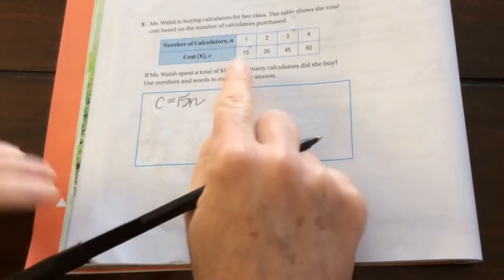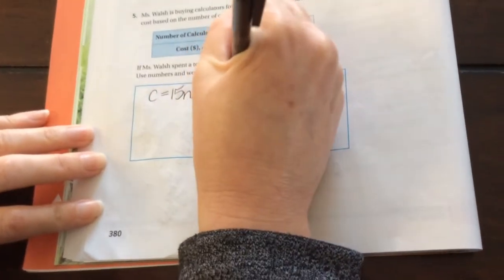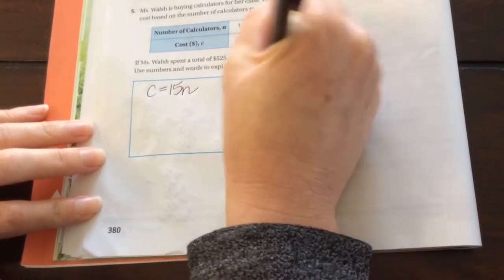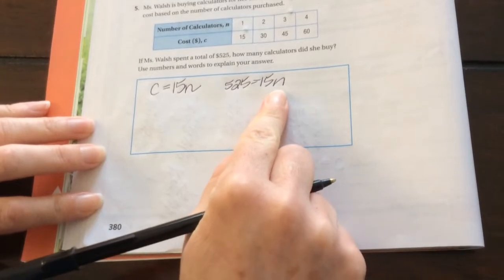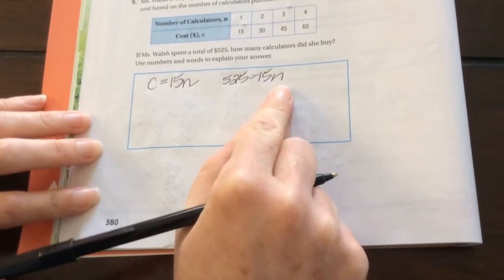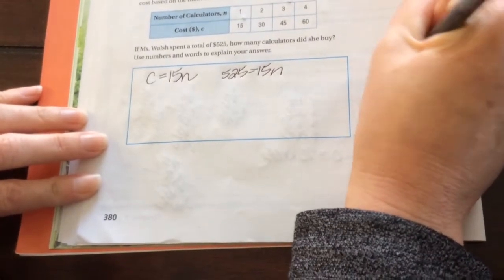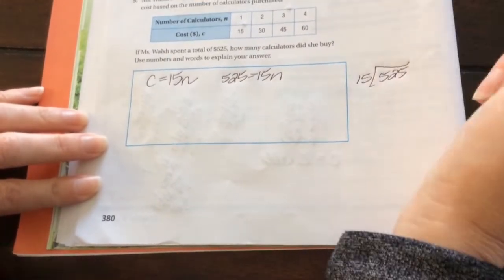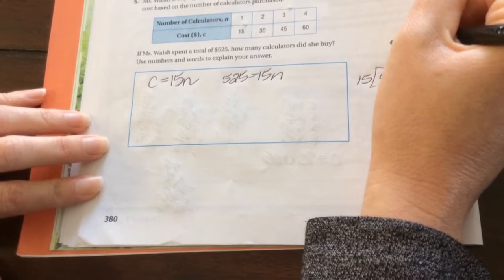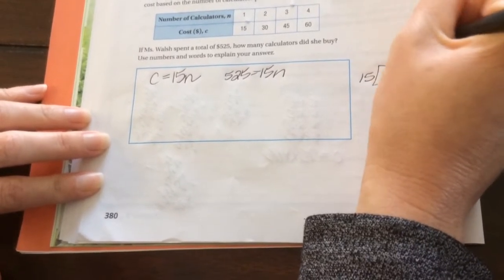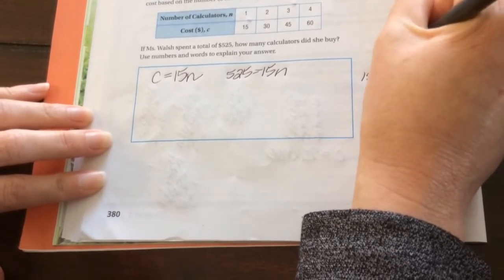So if she spent $525, I could substitute in the $525 for my total cost. And then I could solve for my n. So right now it's being multiplied, so I would have to divide both sides by 15, which would be 525 divided by 15, which would be, so 15 would go in.